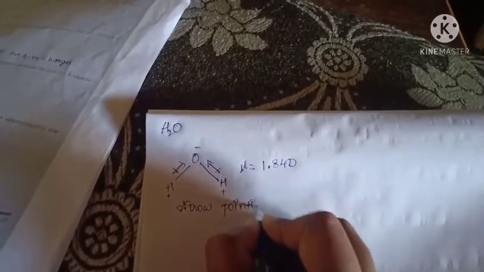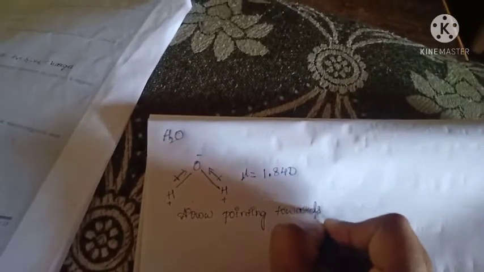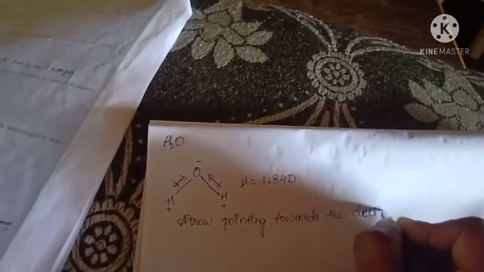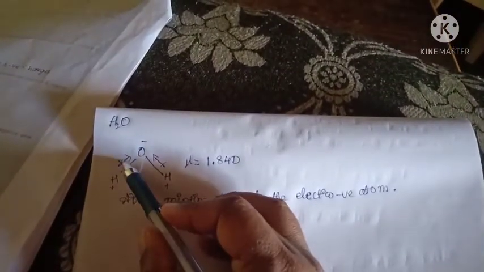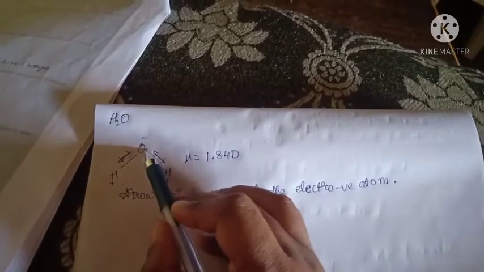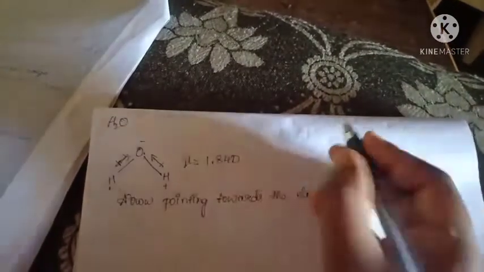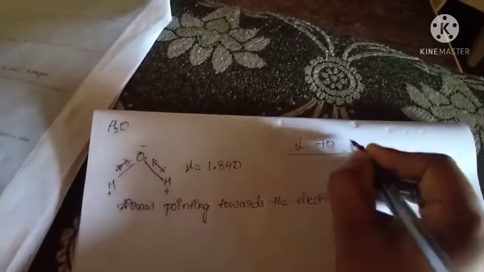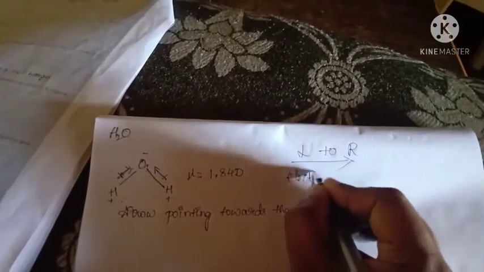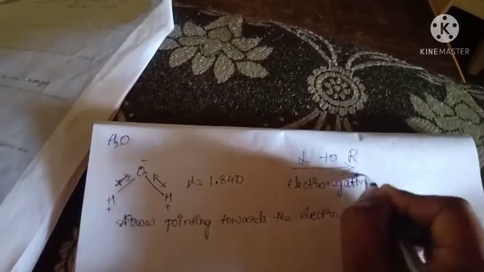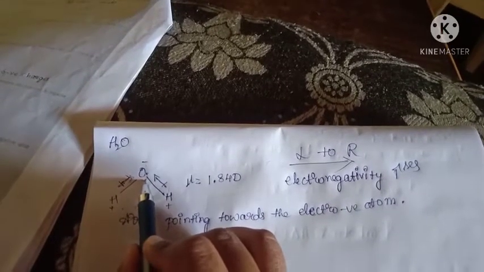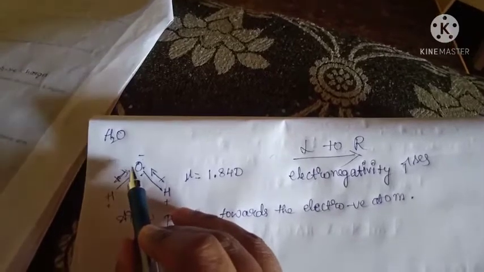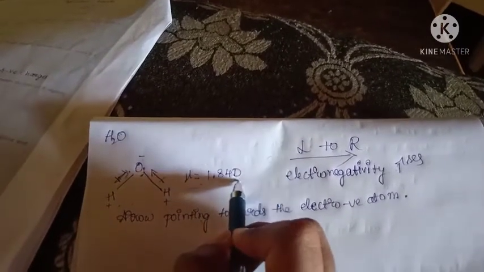The arrow should be pointing towards the electronegative atom. That should be called the dipole moment. Here the arrow should go towards oxygen. Comparing hydrogen and oxygen, the more electronegative atom is oxygen. You have to know that from left to right in the periodic table, electronegativity increases. So that's why oxygen is the most electronegative atom, and the arrow mark should point towards the oxygen atom. The dipole moment is 1.84 D.